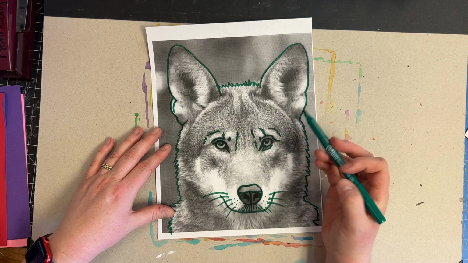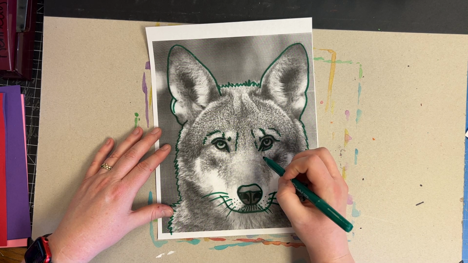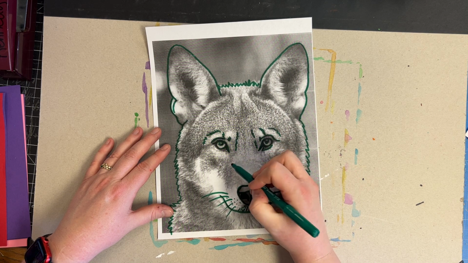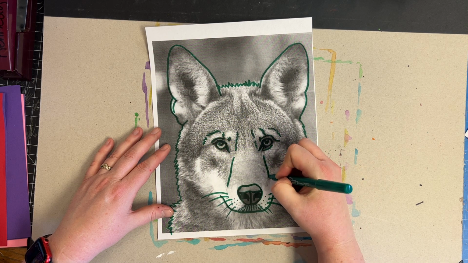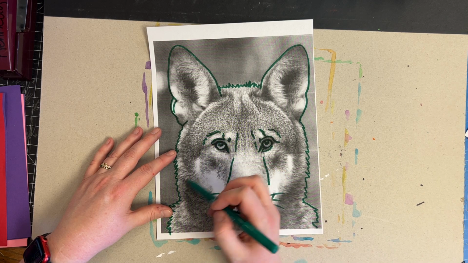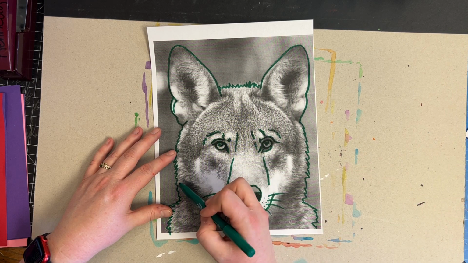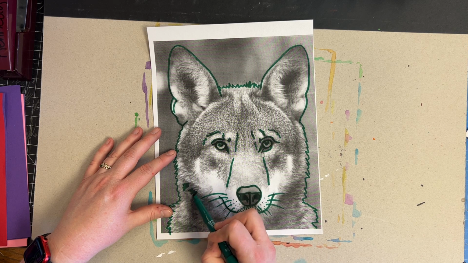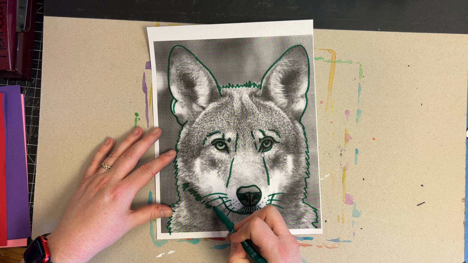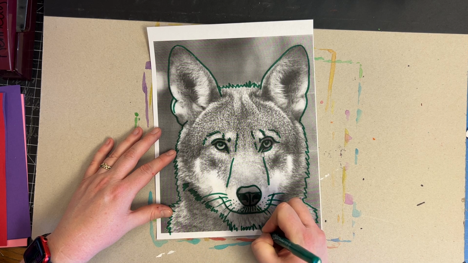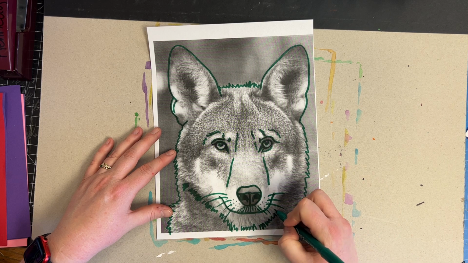Now, areas like this is where it gets a little tricky, like the edge of the nose. We know the wolf has like a snout, but there's not like a clear outline there. So I'm just going to look and see where I can sort of see where the edge of the nose might be, and I'm just going to go ahead and give it a line. Doesn't have to be perfect. Now, it's hard to see where the head is, and where the head meets the neck. So again, I'm just going to look at the patterns in the fur and give it like a little furry outline to show that.